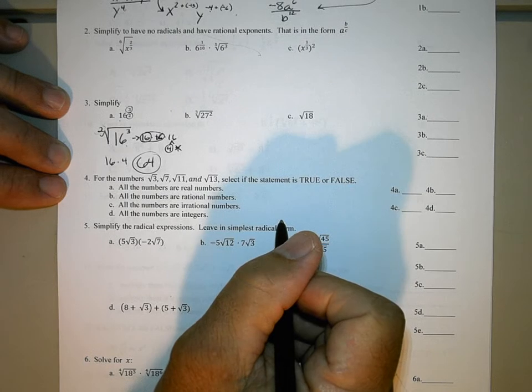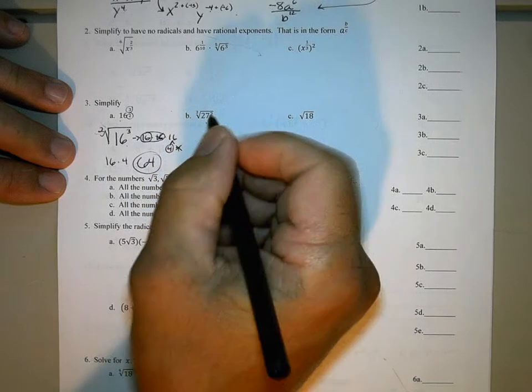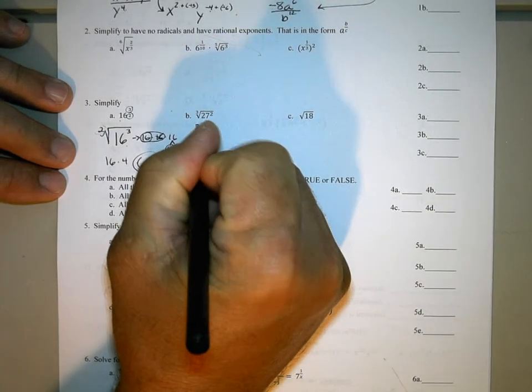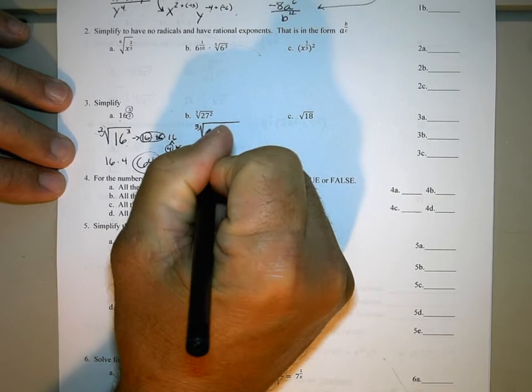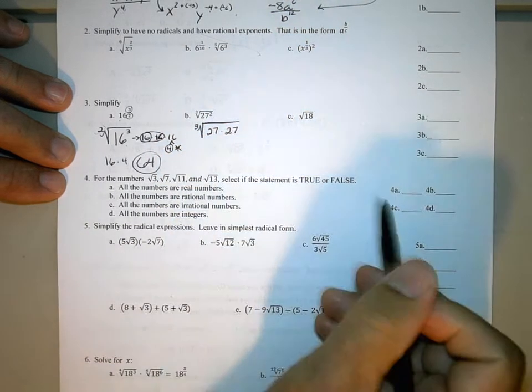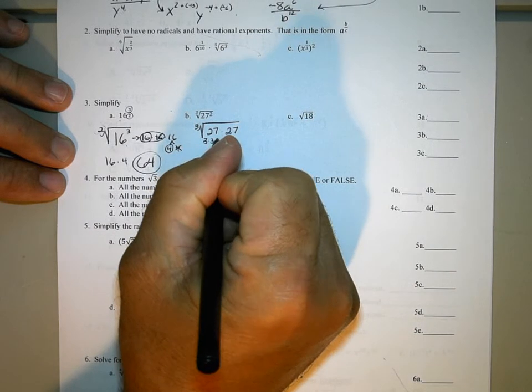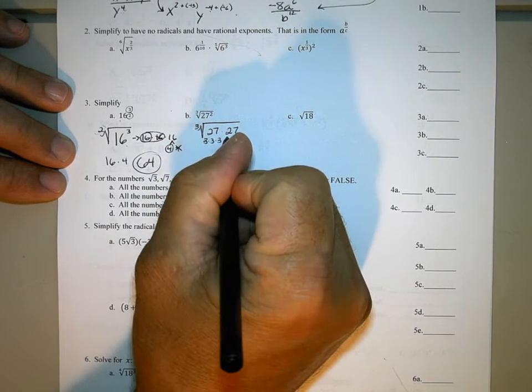Okay. So they want us to simplify this. So we have cubed root and 27 times 27. So we don't have 3 27s, so we have to go further. Luckily, 27 can be broken down into 3 times 3 times 3.